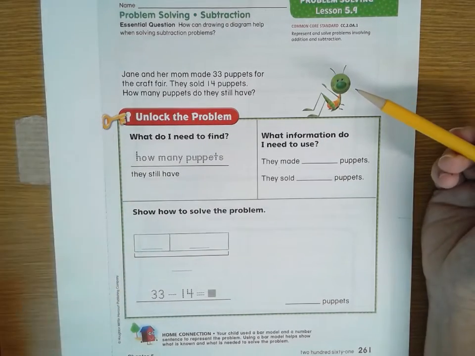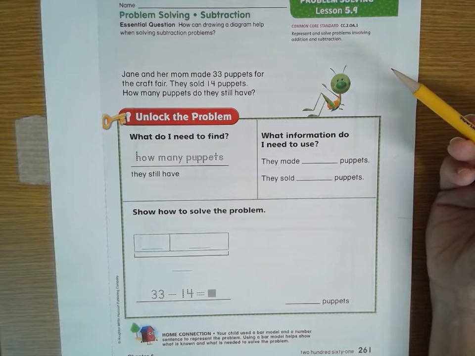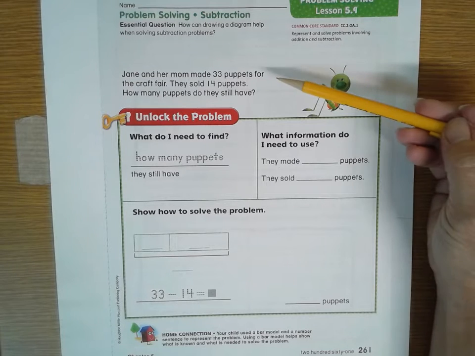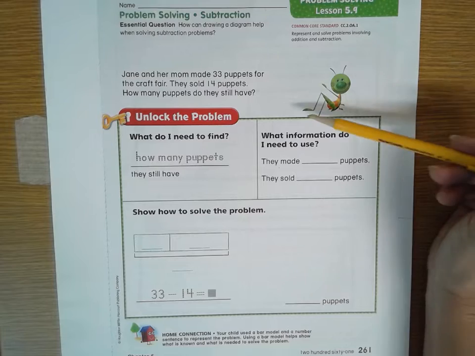Jane and her mom made 33 puppets for the craft fair. They sold 14 puppets. How many puppets do they still have?